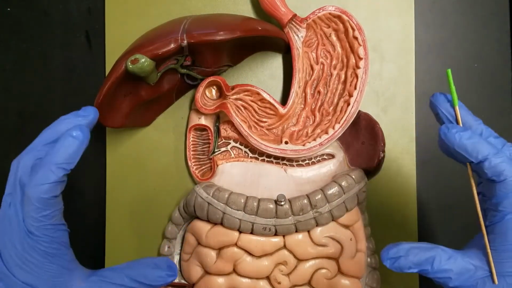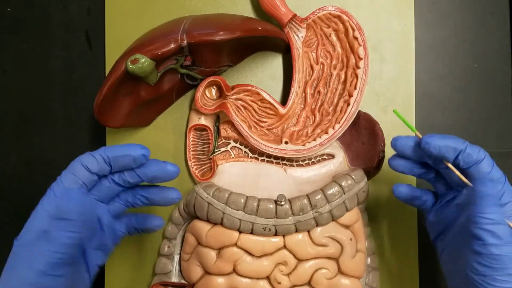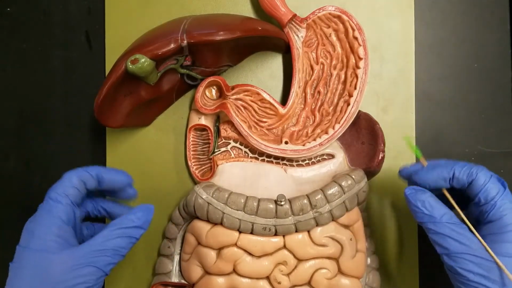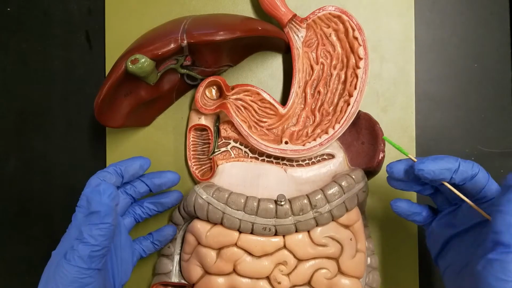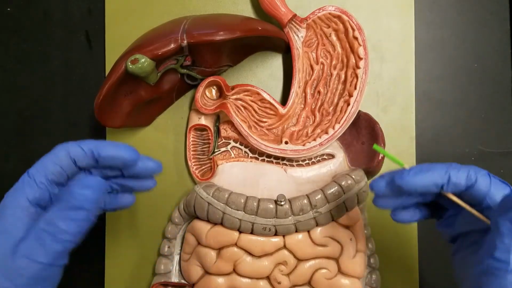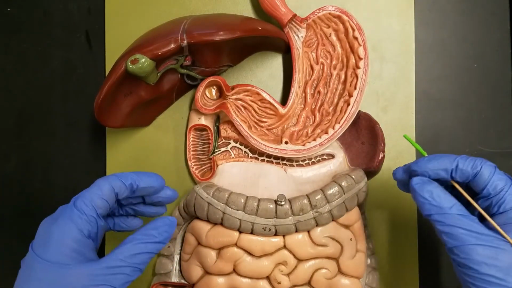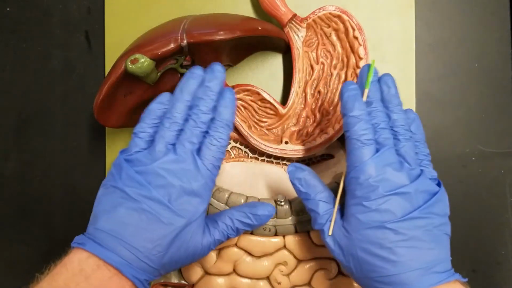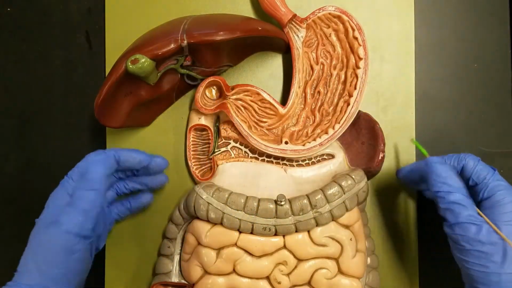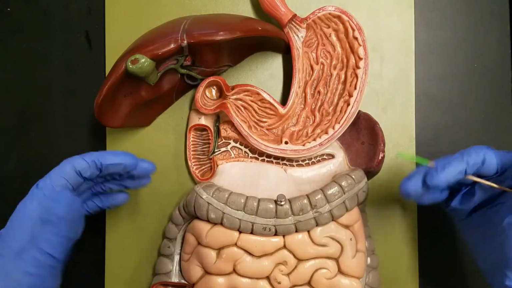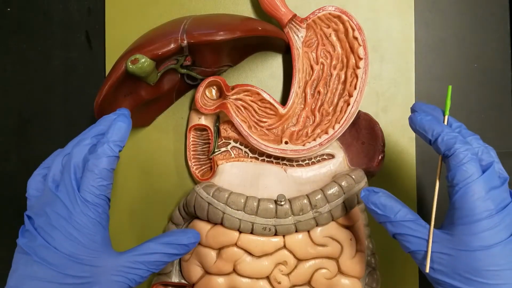In today's lesson, we're going to be learning about the accessory digestive organs that are found inside the abdomen. Remember that the term accessory digestive organ means that no food is going to pass through these organs, but they play a critical role in the process of breaking down food.